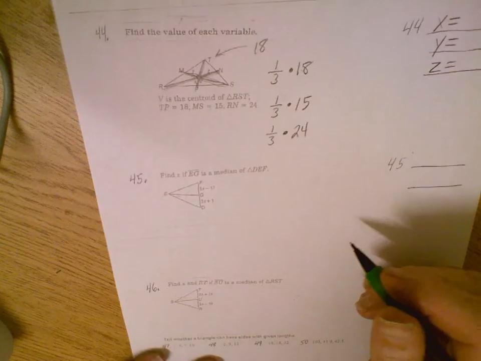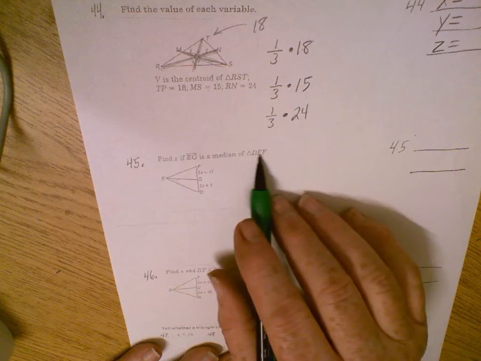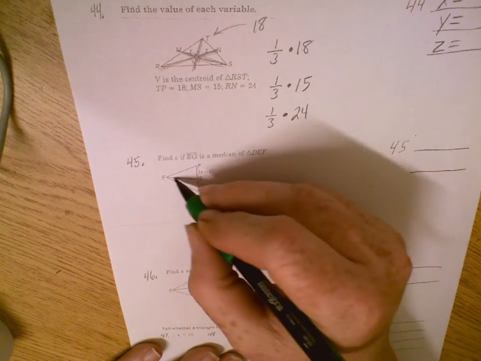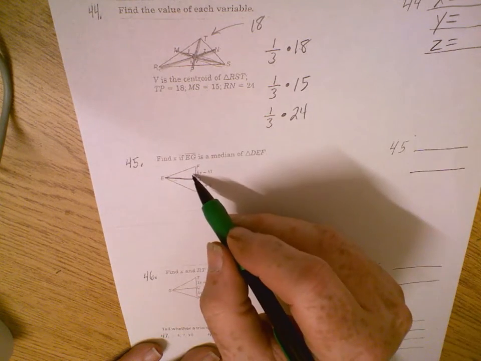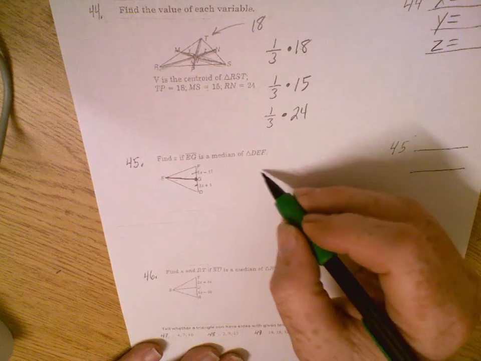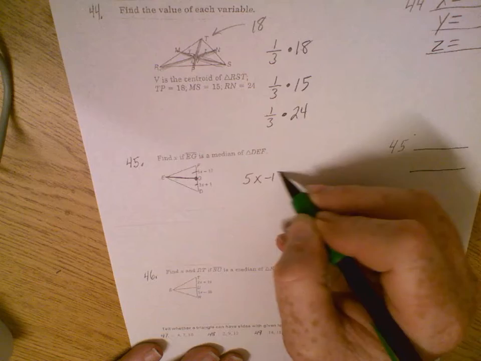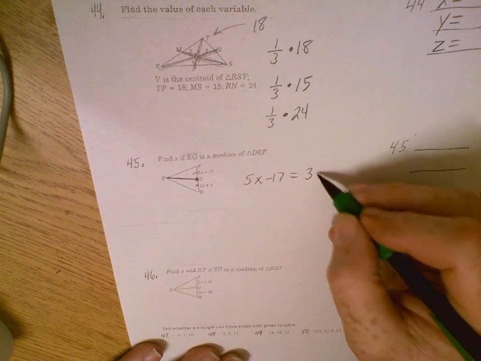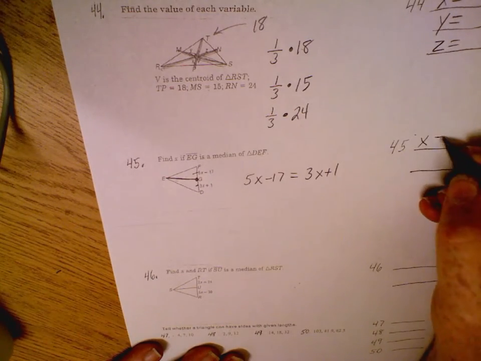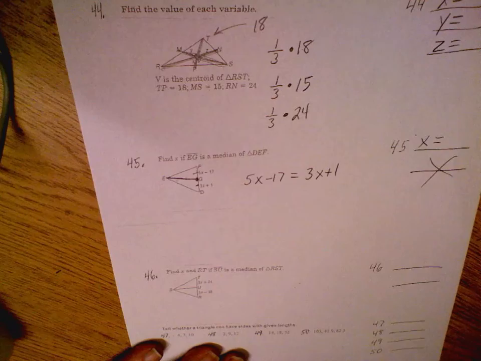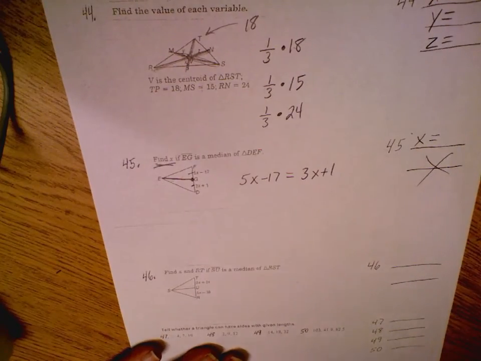Next one, 45. Find X if segment EG is a median of the triangle. Well, if this is a median, then that tells us G has to be a midpoint. And if G is a midpoint, that tells us that these two segments have to be congruent. And all we're doing is trying to find X. So 5X minus 17 has to equal 3X plus 1. I'm going to let you solve that. That's going to tell you what X is. That's going to be your answer. I'm not sure why I have 2 blanks there. Because all they asked you to find was X, there should just be 1 blank there.